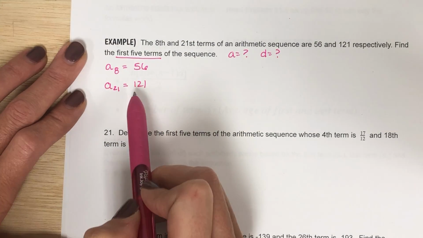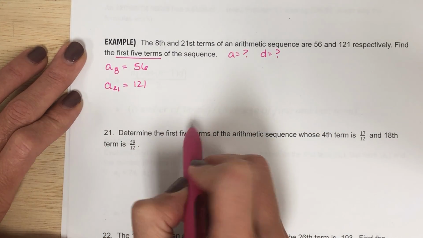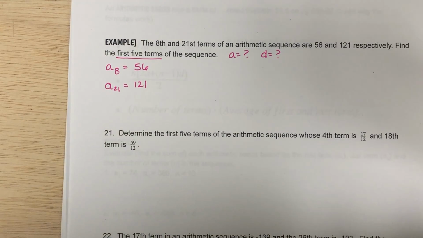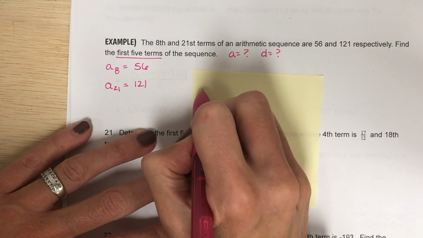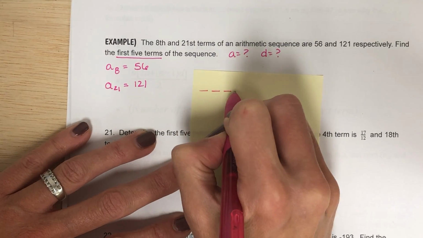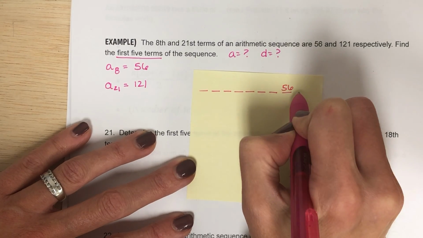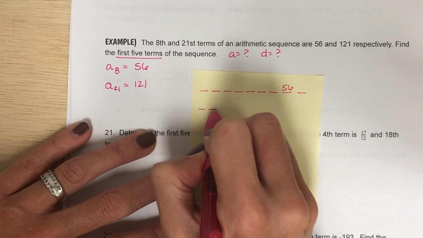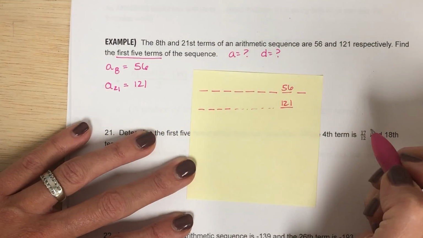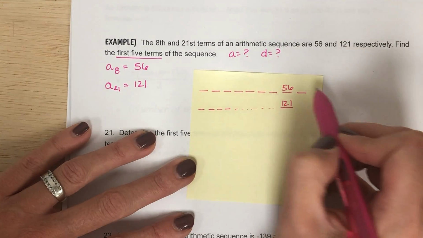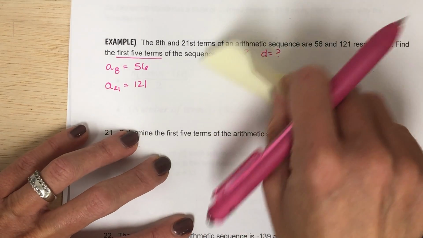Could I find the total difference between these two? Because if I were to write this out kind of funky, I'm just going to write this out on a sticky note because I don't have room to write it out here. I would have my first term, my second term, my third term, my fourth term, my 5th term, 6th term, 7th term, 8th term is 56. And then I have my 9th term going on, 10th, 11th, 12th, 13th, and so on. My 21st term is 121. Could I find the common difference between all of these numbers here? And could I use that? I think I could.